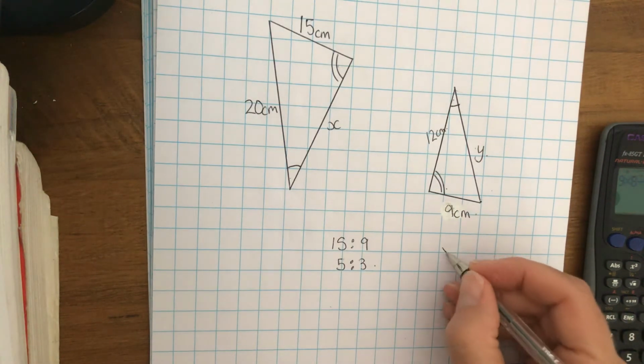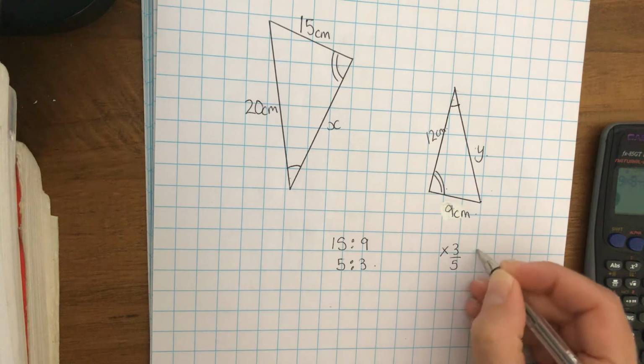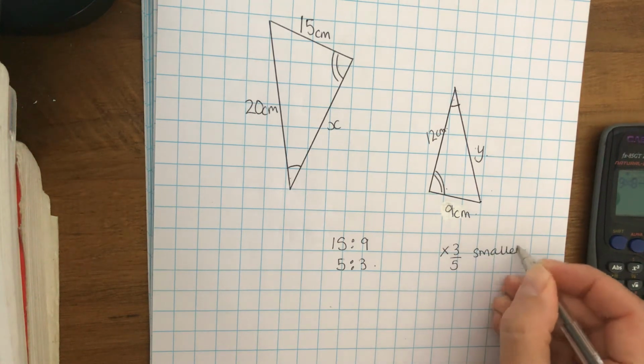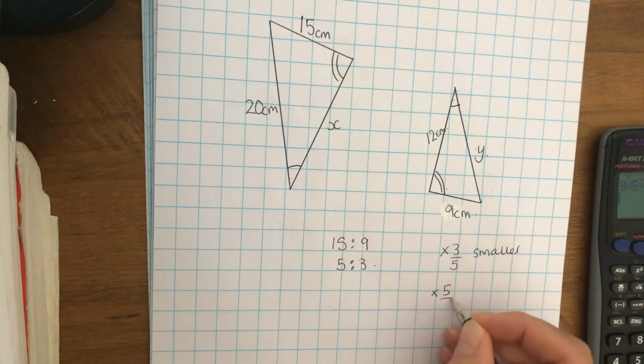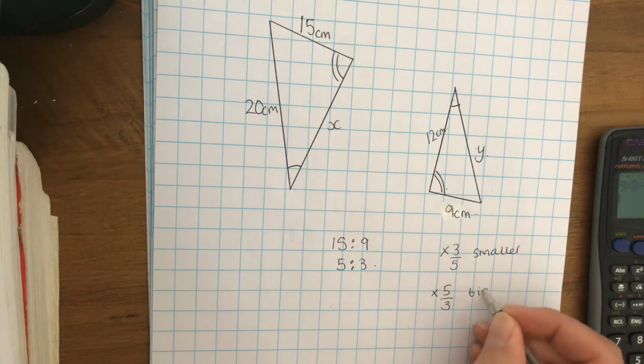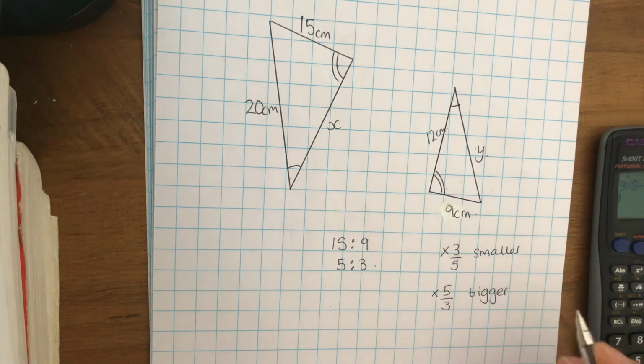So I'm either going to times by 3/5 if I'm going to a smaller shape, or I'm going to times by 5/3 if I go to a bigger shape. Okay, so smaller shape, smaller number on top. Bigger shape, bigger number on top.